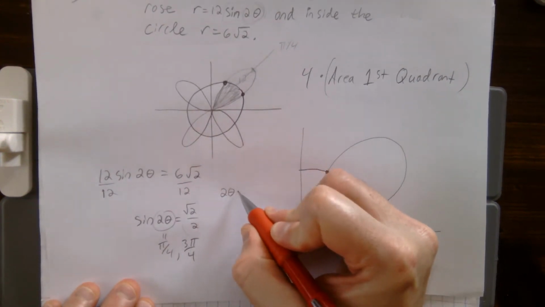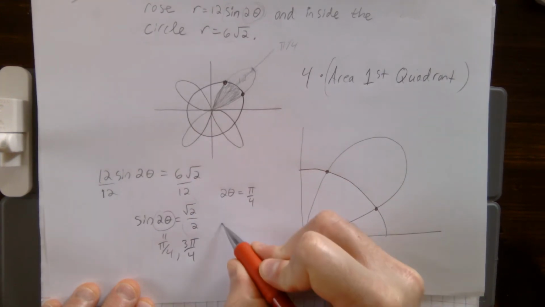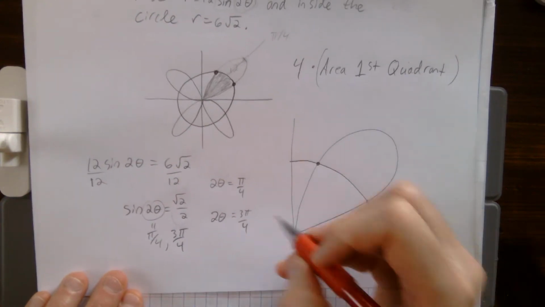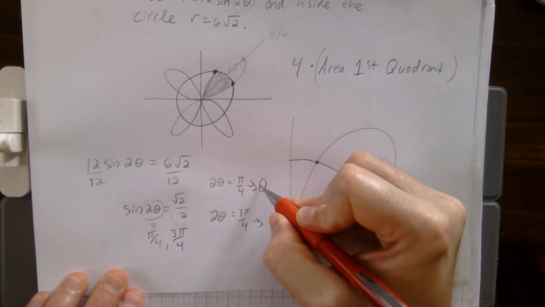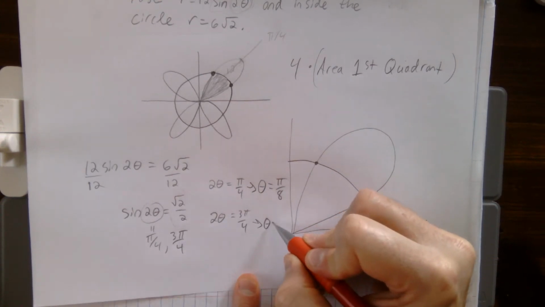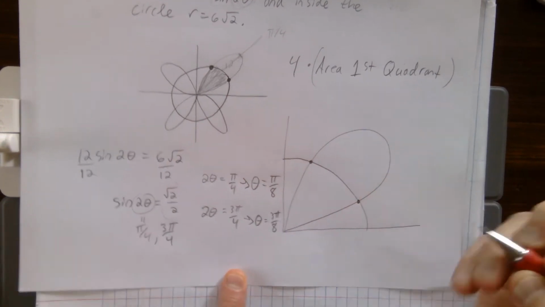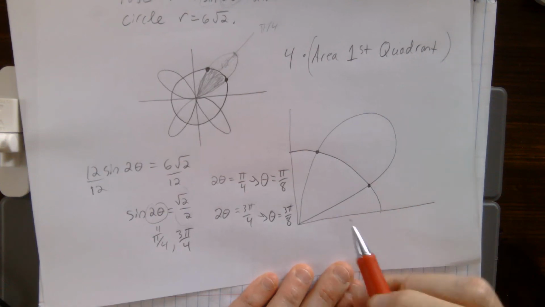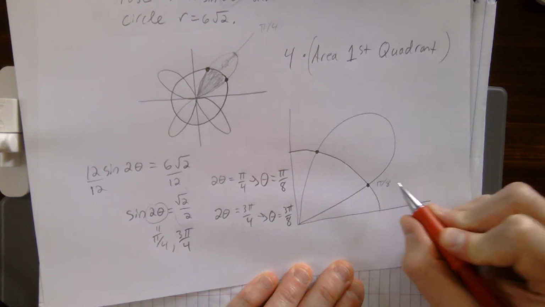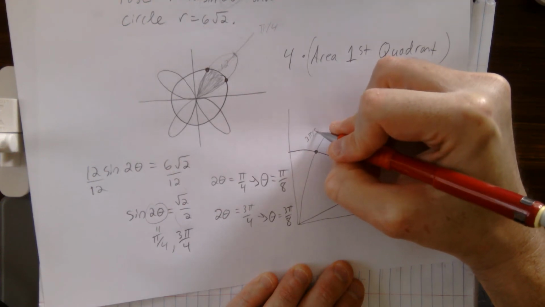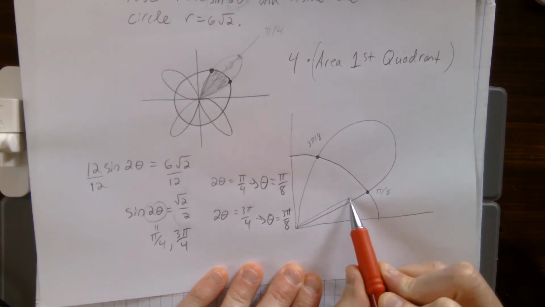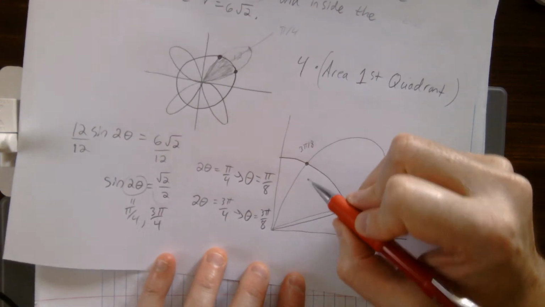So 2 theta equals pi over 4, and 2 theta equals 3 pi over 4. So this actually means that theta equals pi over 8 and, dividing by 2, 3 pi over 8. So here is the angle pi over 8, 3 pi over 8, and actually draw a line from the origin. It's supposed to be a straight line.